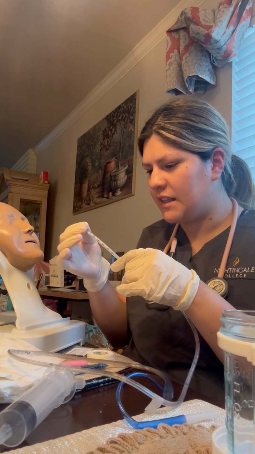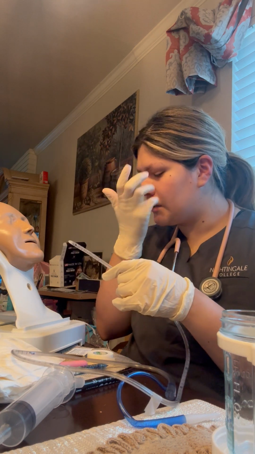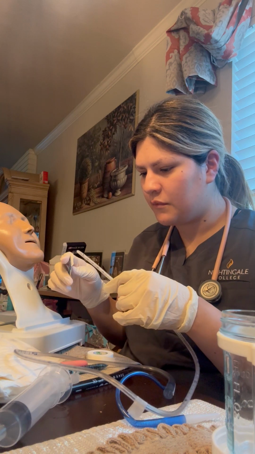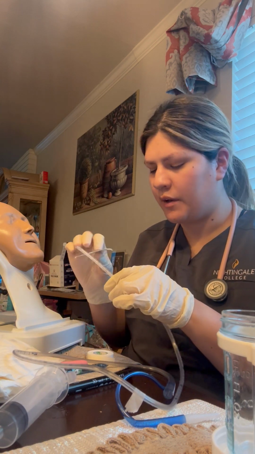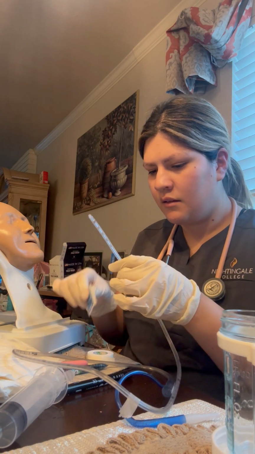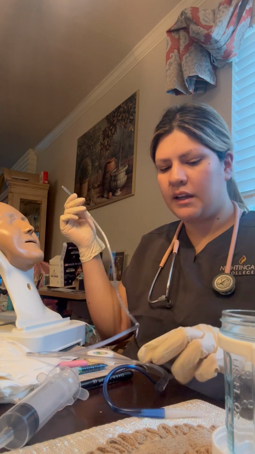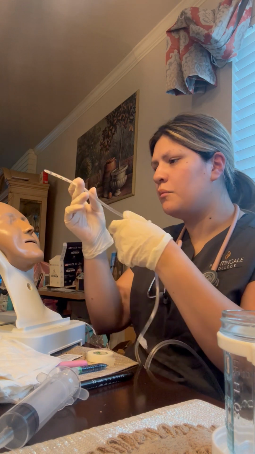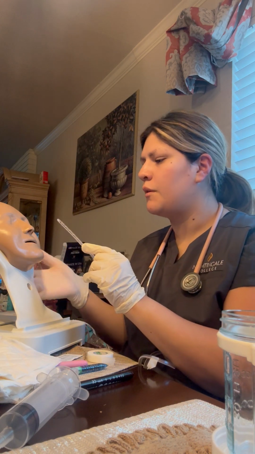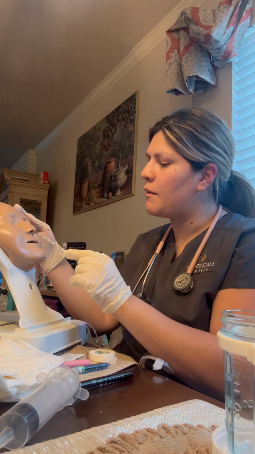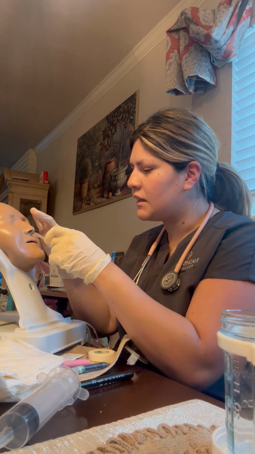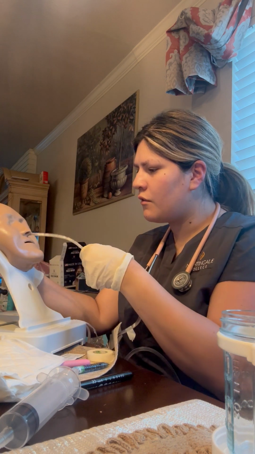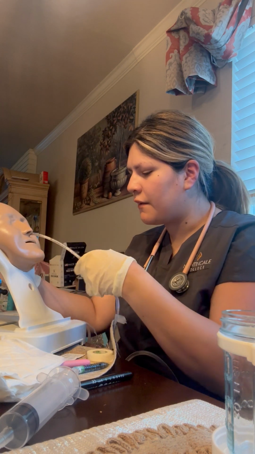Okay, so at this point, I'm going to go ahead and lubricate the tube with jelly. And I'm going to go ahead and insert it following the natural curvature of the tube. So I'm going to have them position their head up, go ahead and bend a little bit back, and I'm going to stick it in. So I'm going to go all the way down to, I said, about 50.